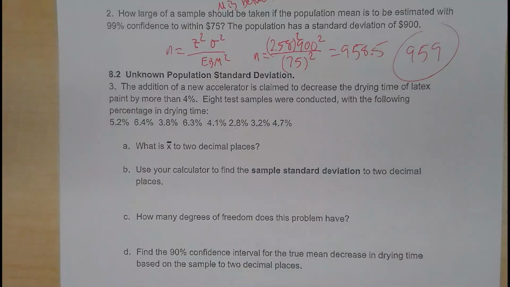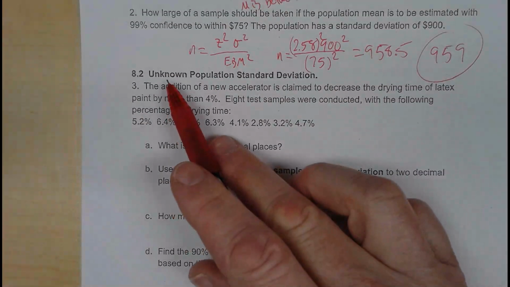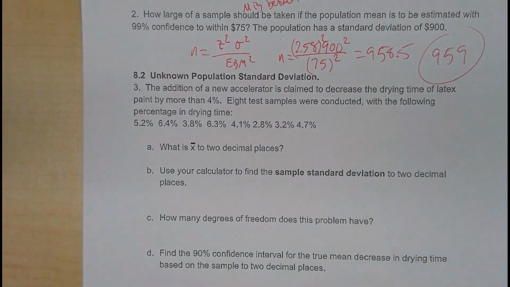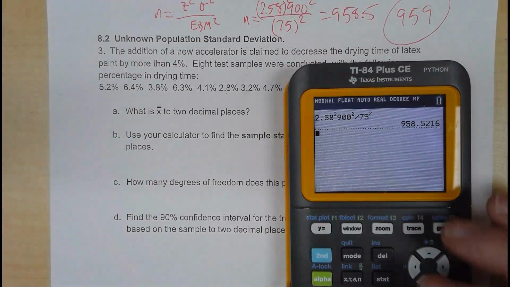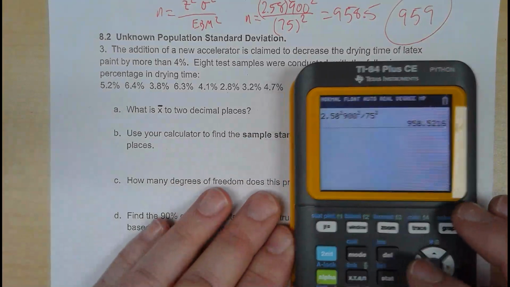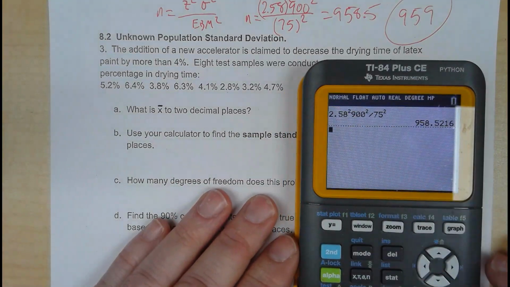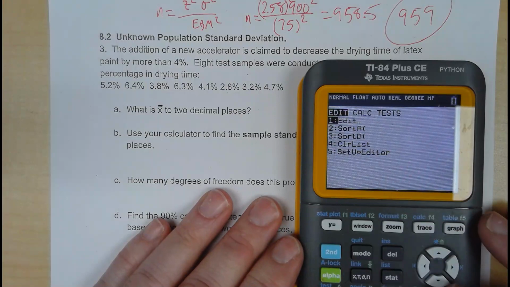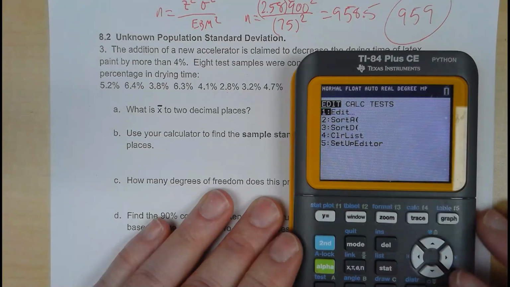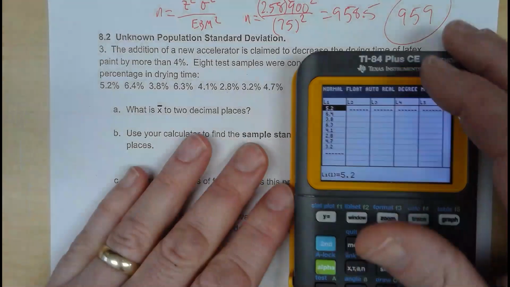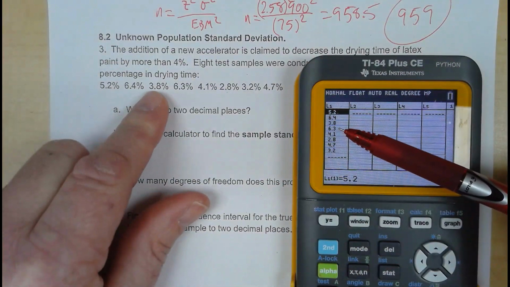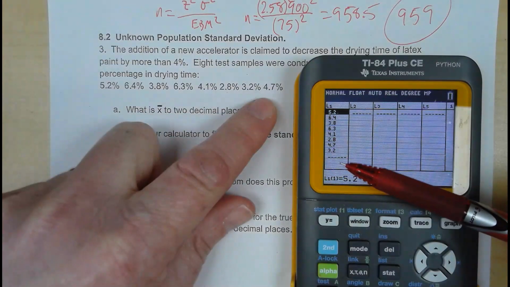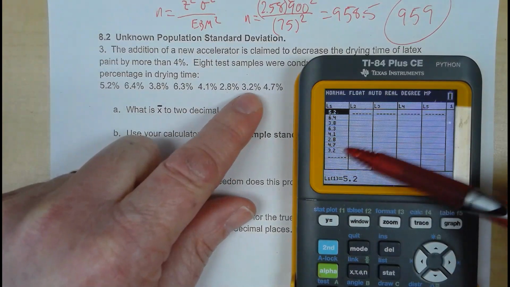All right. The next question is based on data, not stats, and it's an unknown population standard deviation, so I'm going to use the student's t-score. So let's see, I have to put the data in first. So I'm going to go to Stat, Edit, hit the Stat menu, Edit, and then put the data in. And I've already put the data in, 5.2, 6.4, 3.8, and so on, all the way down to 4.7. Oh, I got it out of order there at the end.